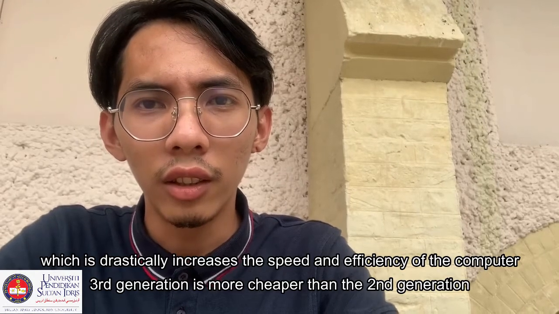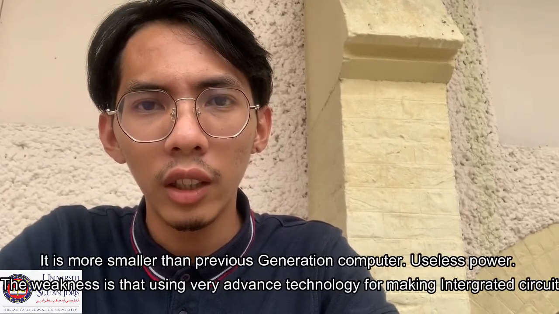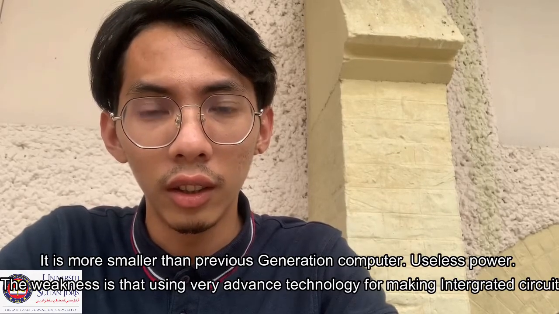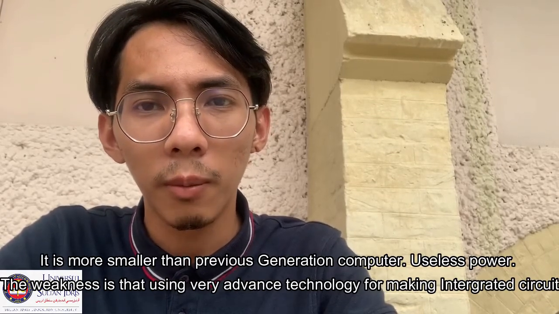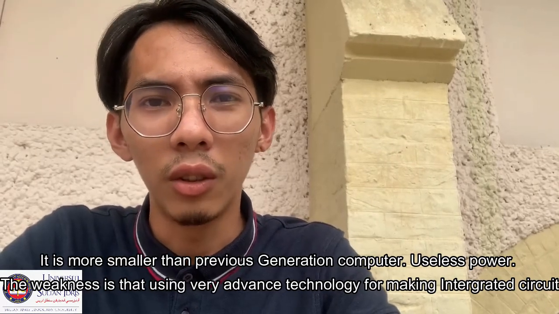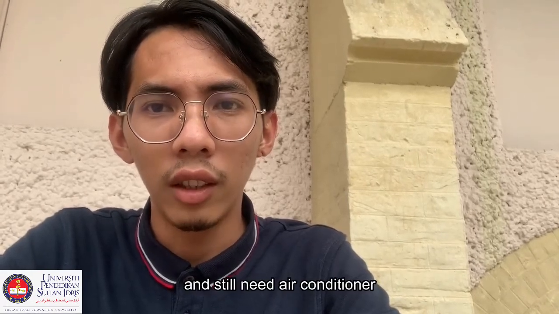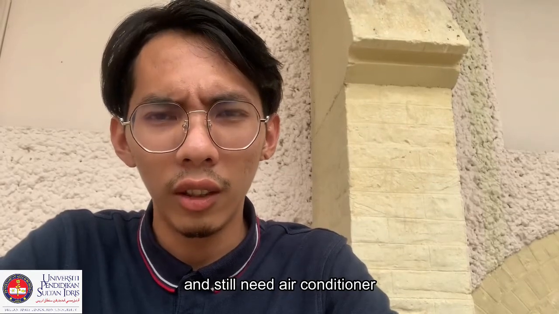The third generation is cheaper than the second generation. It is smaller than the previous generation. It uses less power. The weakness is that it uses very advanced technology for making integrated circuits and still needs an air conditioner.